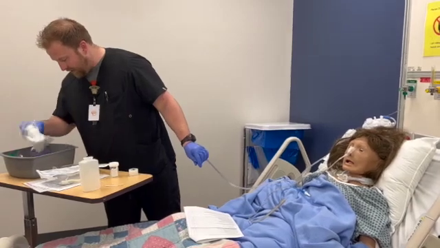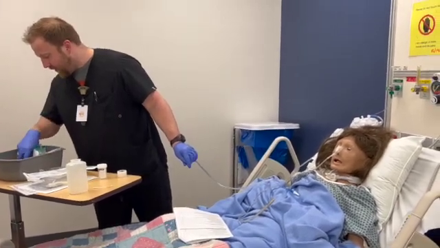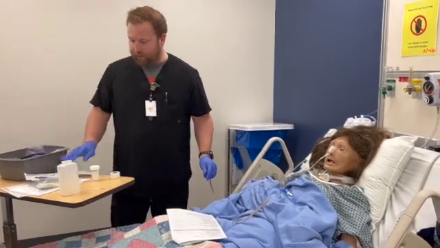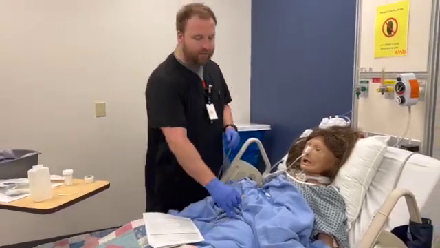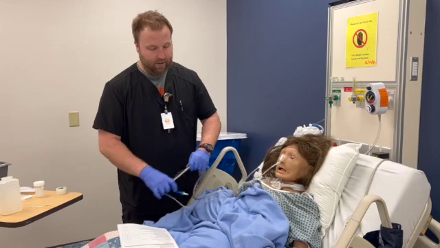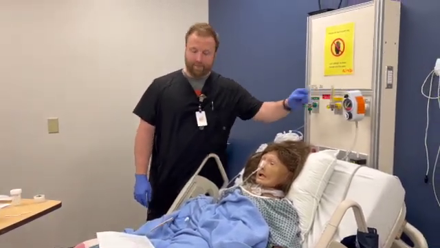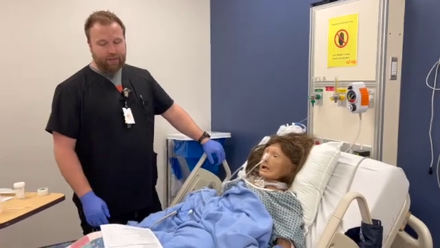I don't know that this kit has a little device, but it's a little device. The suction will connect to this tubing, and you'll make sure it's on low and intermittent. And that'll be for that one.